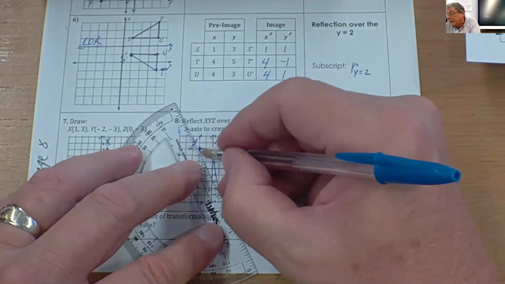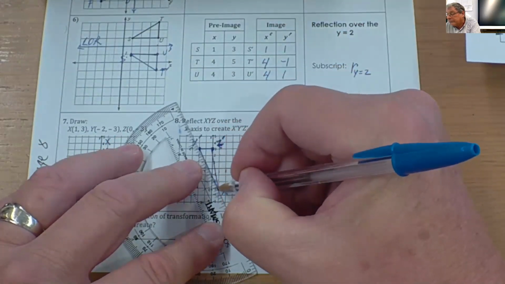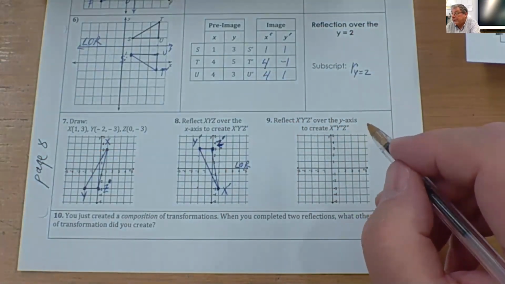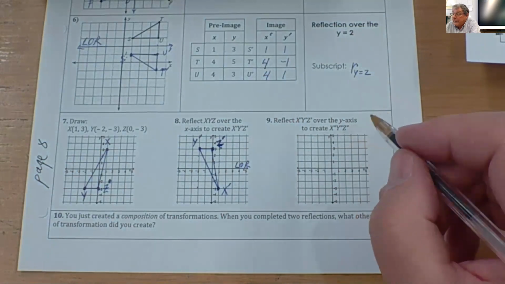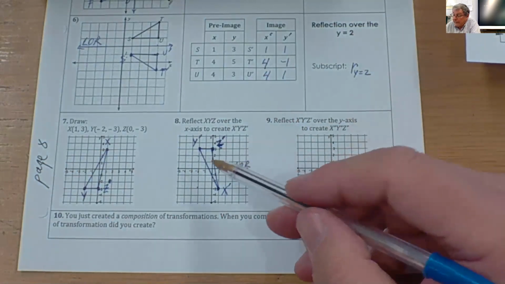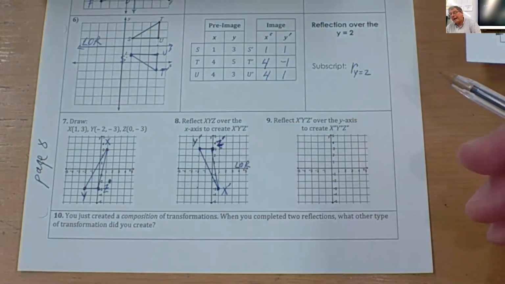Then, of course, the dot to dot. And we have reflected it over the X-axis. Now, number 9 says, now we're going to take this, reflect it over the Y-axis.